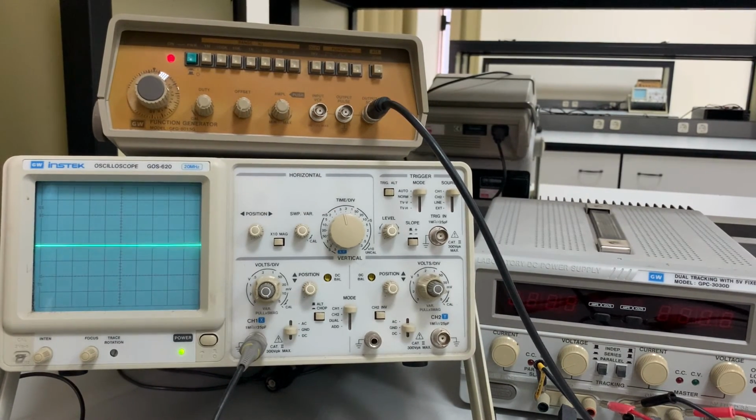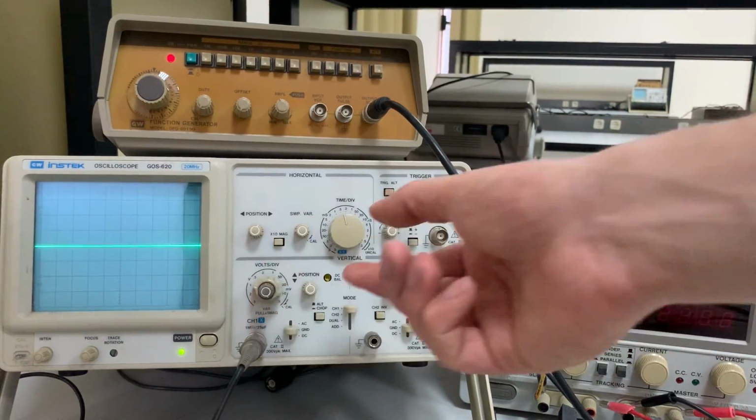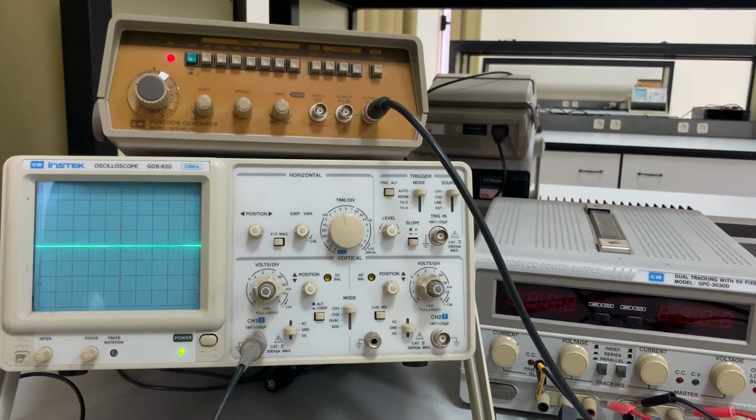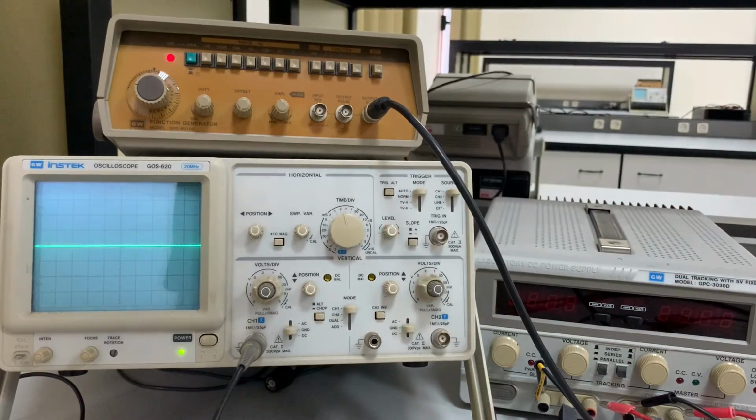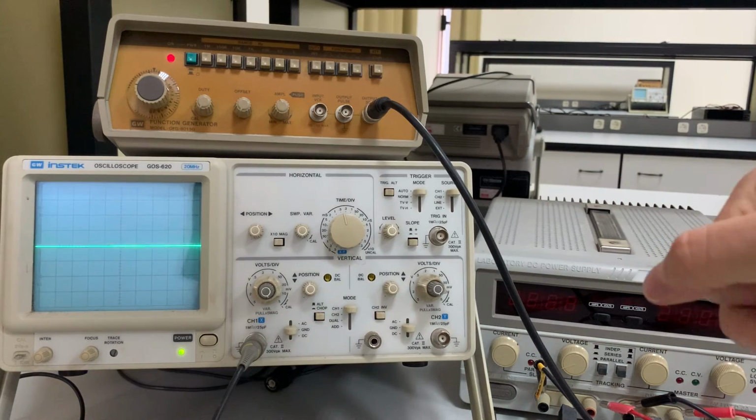In the fifth part, we will observe how the AC and DC switches affect the waveform appearing on the screen. The waveform is given as 1 sine 2 pi 500t. Here the frequency is 500 Hz. The vertical sensitivity is 1 volt per division. And the horizontal sensitivity is 0.5 milliseconds per division. So we establish our ground position.